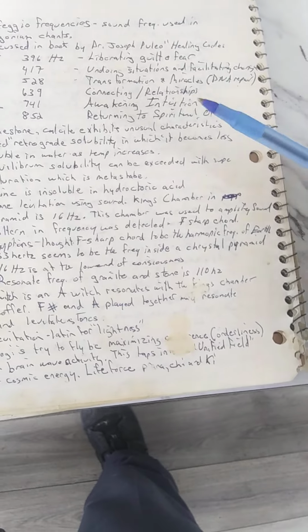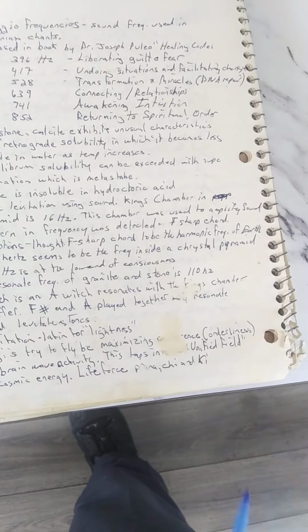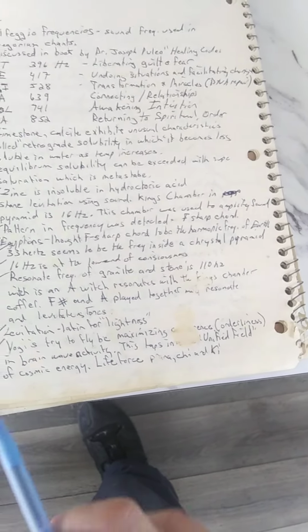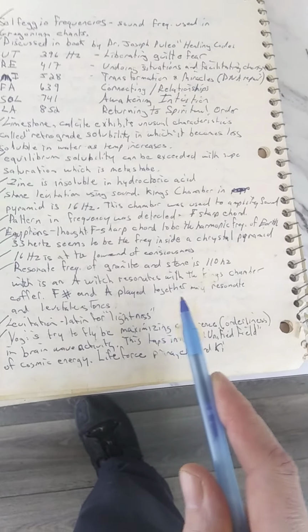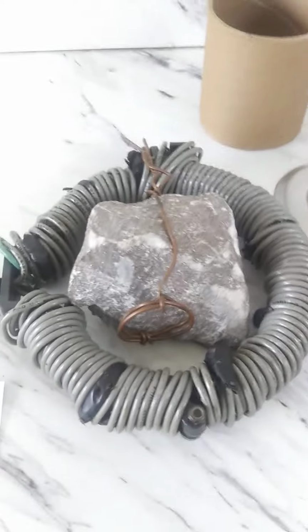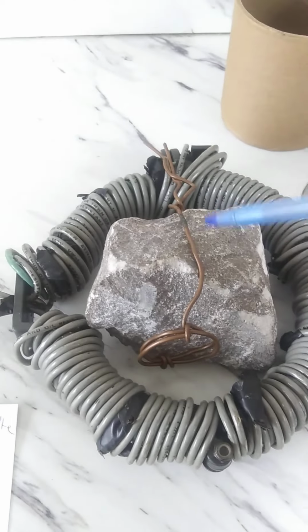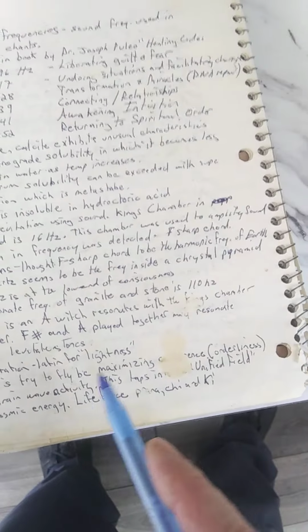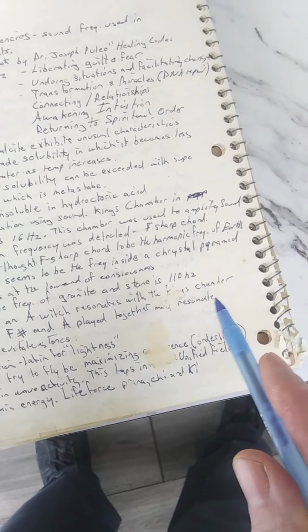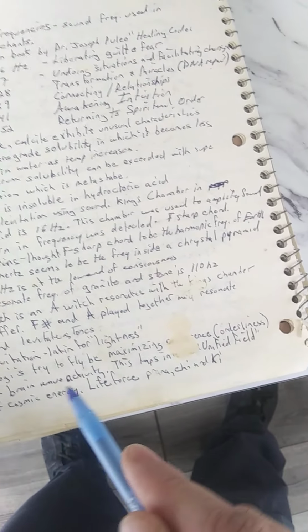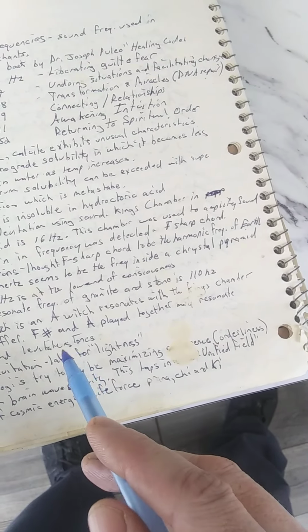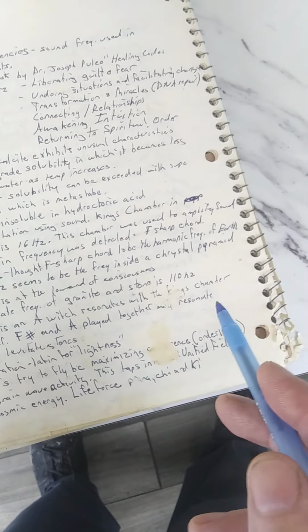16 hertz at the lowest end of consciousness. The resonant frequency of granite and stone is 110 hertz. So that's what you're dealing with here. 110 hertz, which is an A and resonates with the King's Chamber coffer. Okay, so the F sharp and the A played together may result in stone levitation.